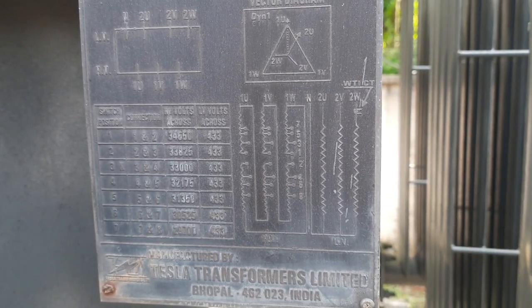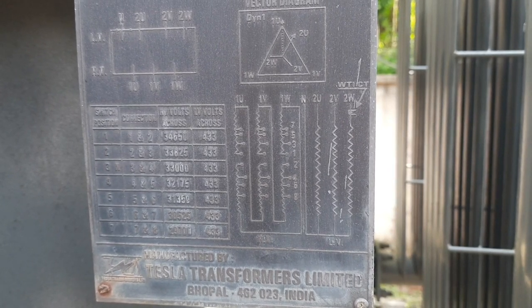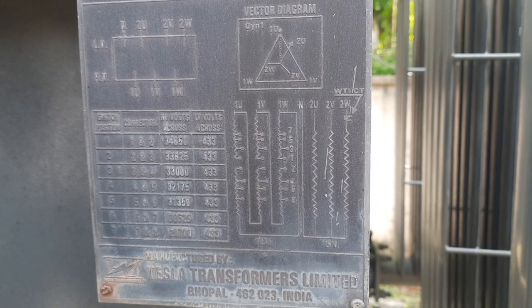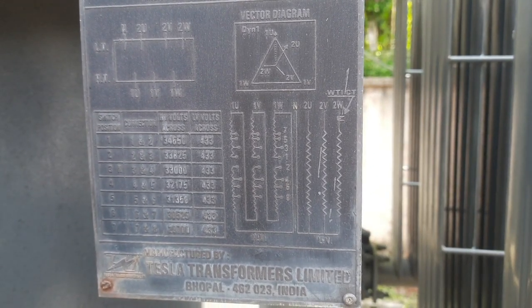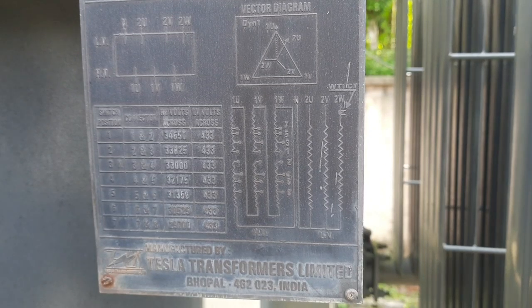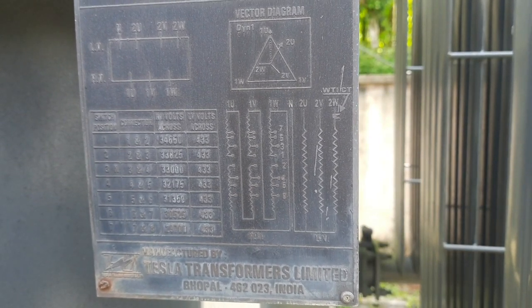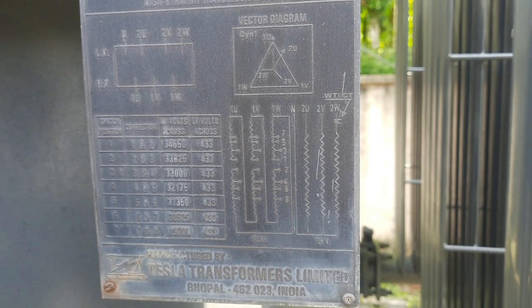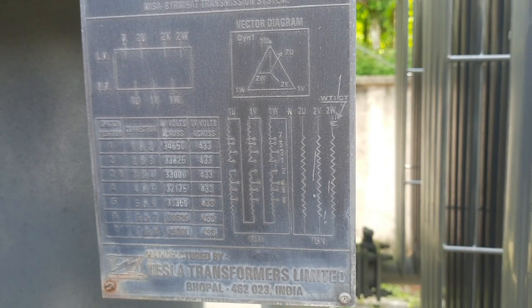See there, 2U is at 1 o'clock. That means your secondary voltage is lagging the primary voltage by an angle of 30 degrees. Sometimes it is written as Dyn11 also. That means your secondary voltage leads the primary voltage by 30 degrees, but in this particular case it is lagging by 30 degrees.